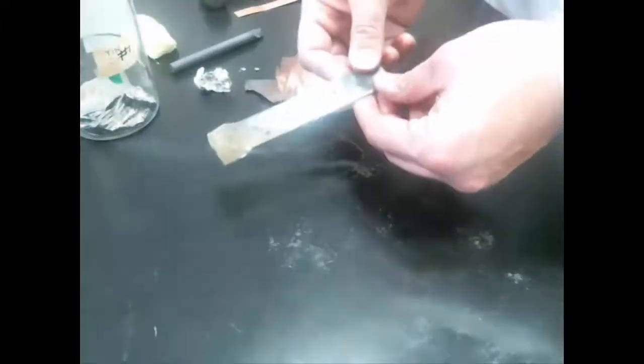Now these metals, copper not so quickly, but lead pretty quickly is going to revert to this dull gray because lead is a pretty reactive metal. We don't need to do that with tin. Tin actually stays pretty shiny. It doesn't react all that well with air.